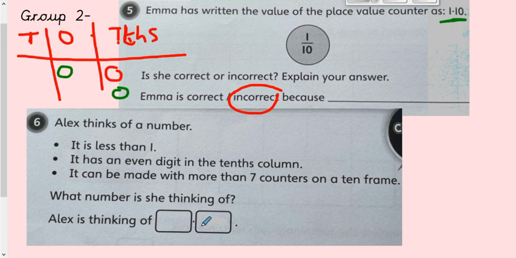This is a tricky one because it takes a while to think about, and you've really got to actually think, okay, what do I need to know? So it's less than 1, so therefore it's going to be a fraction or a decimal. That just means it's less than a whole, okay? It has an even digit in the tenths column. So the tenths column is an even digit. So it could be 0.2, it could be 0.4, 0.6, 0.8.